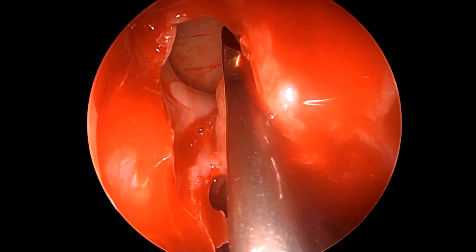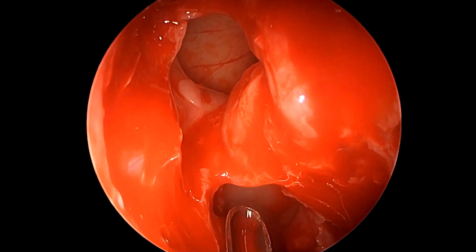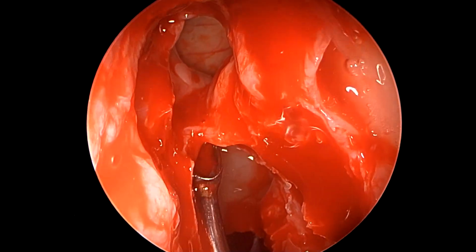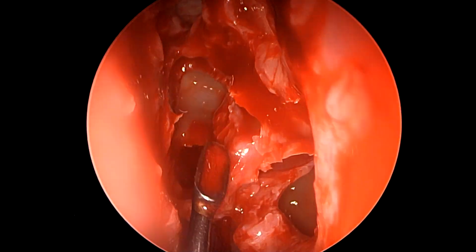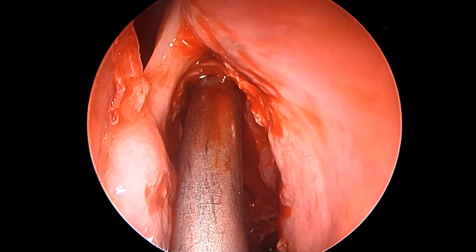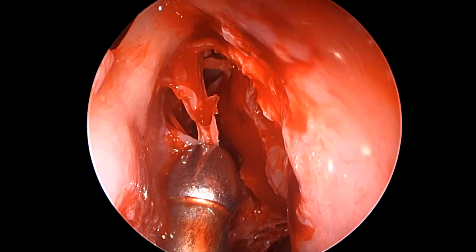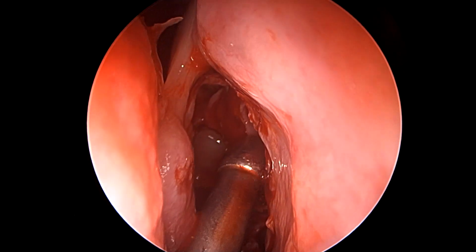And this, as you see, is that large suprabullar cell that we had identified, which was pneumatizing inside the frontal sinus, imitating an isolated frontal cell, which in actual reality are very, very uncommon and rare.